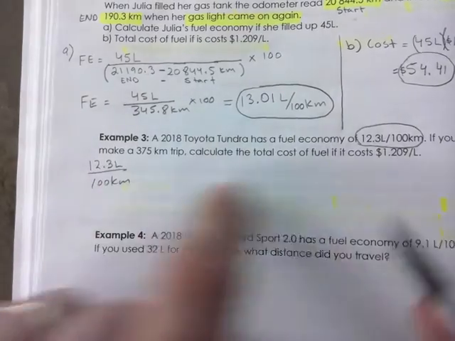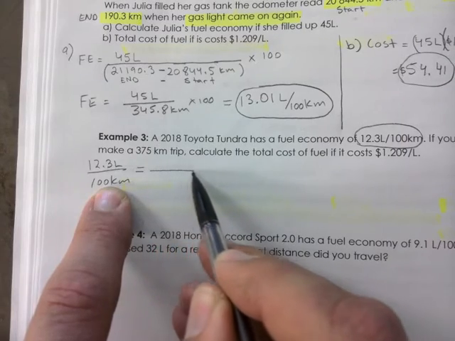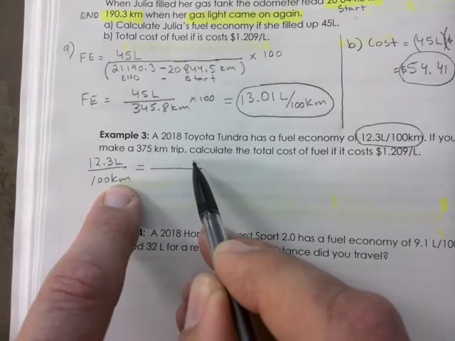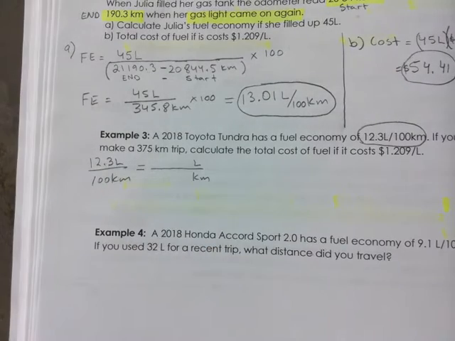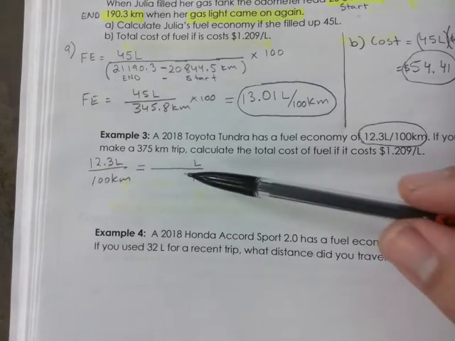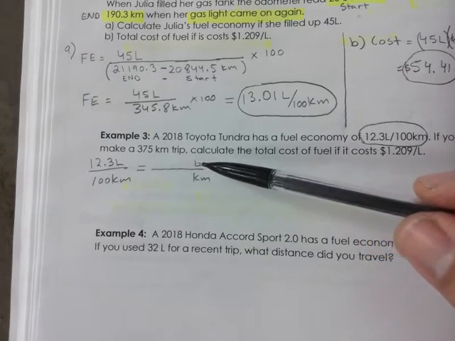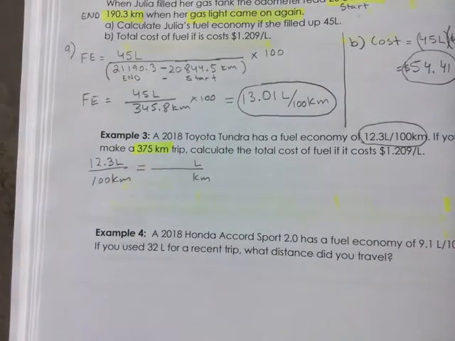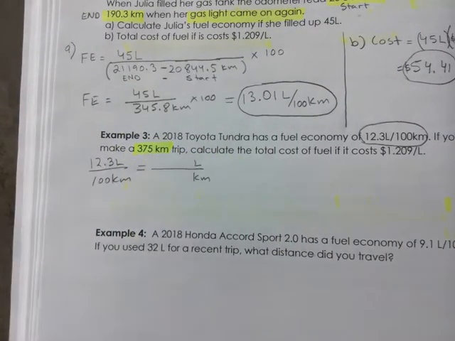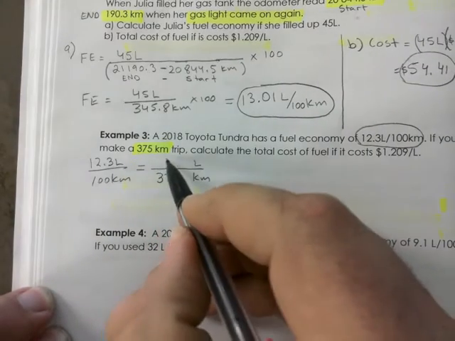This is basically just rewriting that as a fraction. You know that on the other side, it's liters, kilometers. You must have liters and kilometers as well. I will give you most likely one of these to fill in. In this case, what am I giving you? That right there. You're making a trip of 375 kilometers. So you put that in there. Okay? And what goes here?